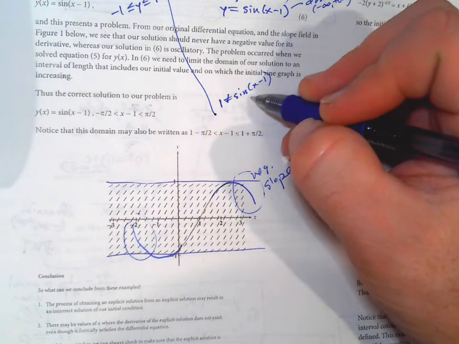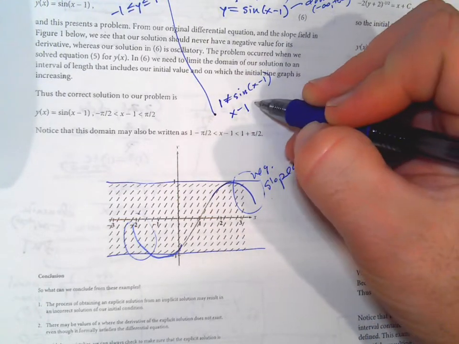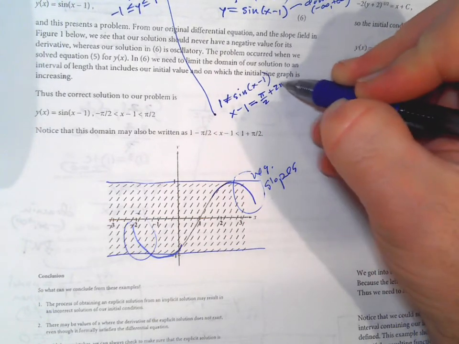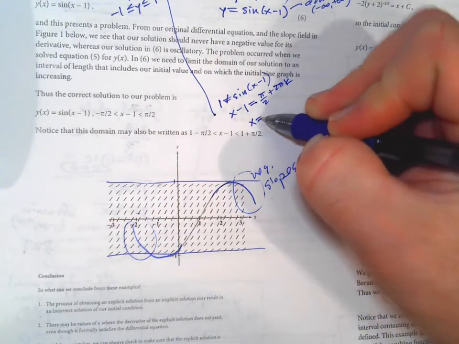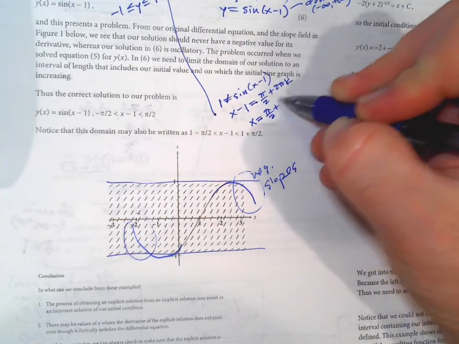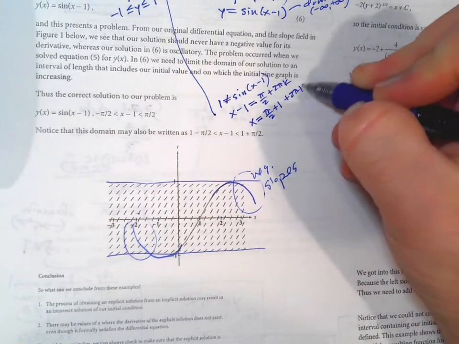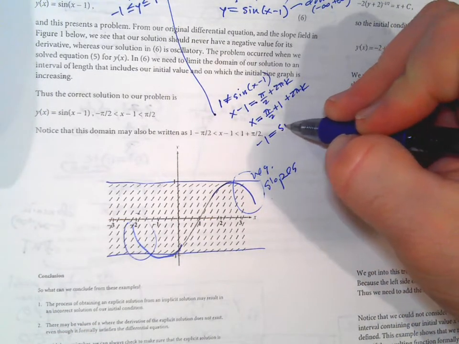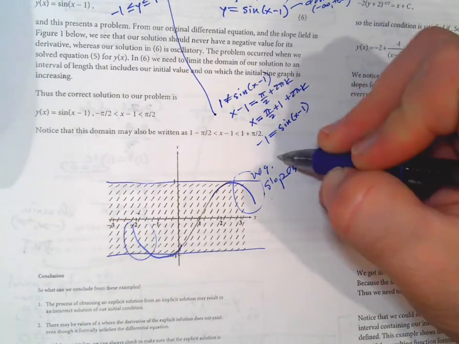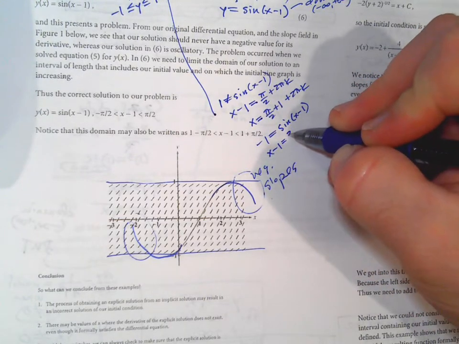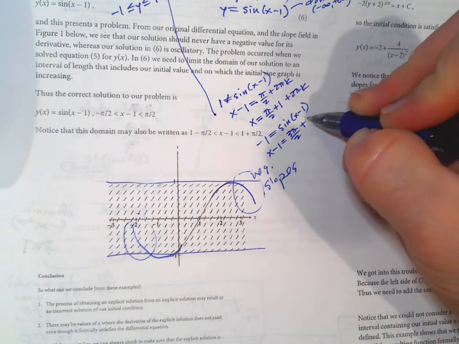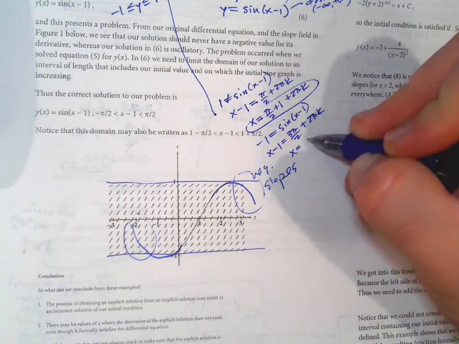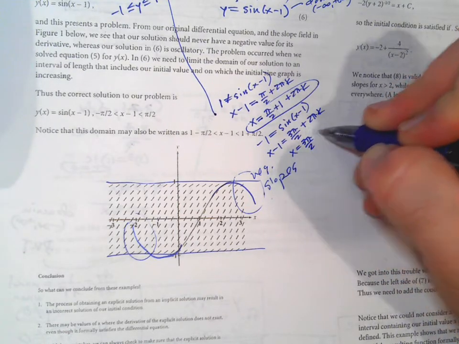You're saying, okay, when does sine equal 1? Sine equals 1 at pi over 2 plus 2 pi k, right? So then x equals pi over 2 plus 1 plus 2 pi k. That's one of those spots. And then negative 1. When does sine equal negative 1? That happens at 3 pi over 2 plus 2 pi k. And then we could solve that: x equals 3 pi over 2 plus 1 plus 2 pi k.